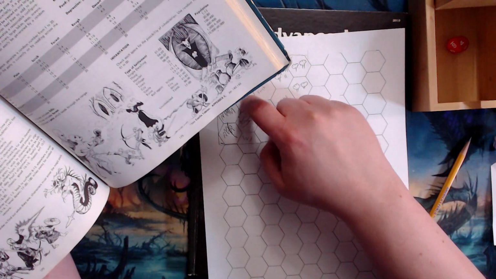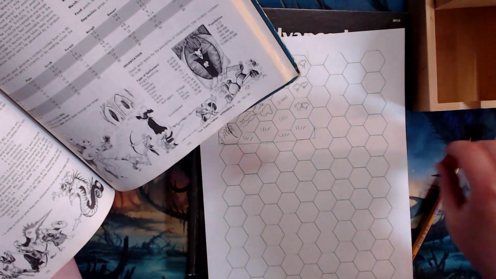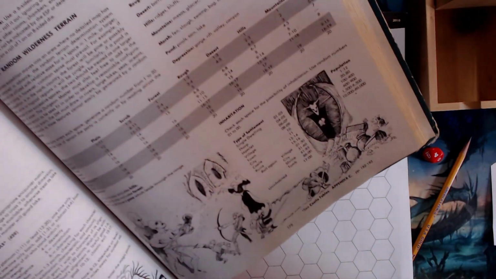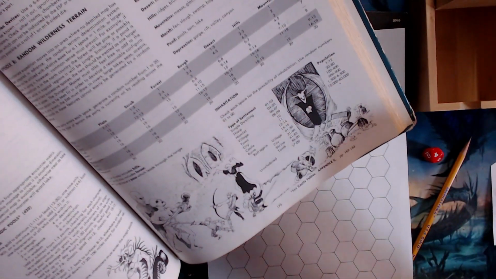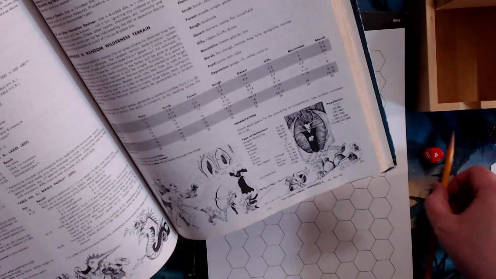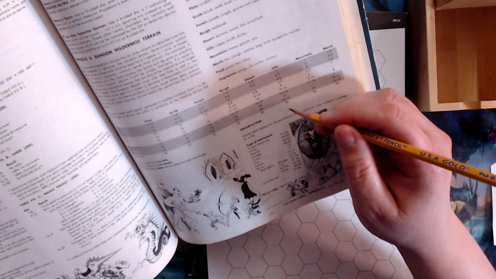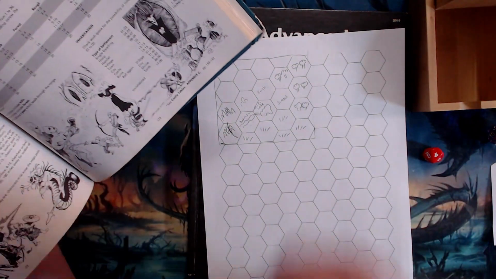Let's go here with hills. Let's see what hills has. Yeah, hills has its own chart. Perfect. Let's go there with hills. And we got a natural 20. I'm probably going to get rid of that, guys. It's too many 20s. We're hills, right? Yeah, 20. Depression.